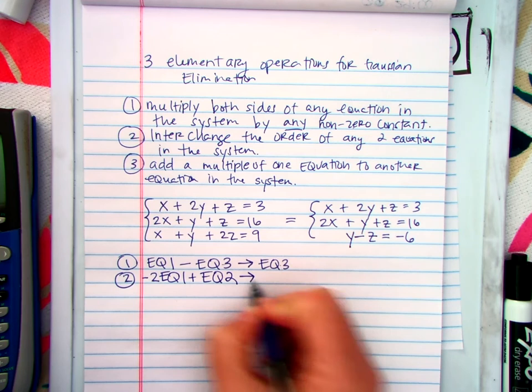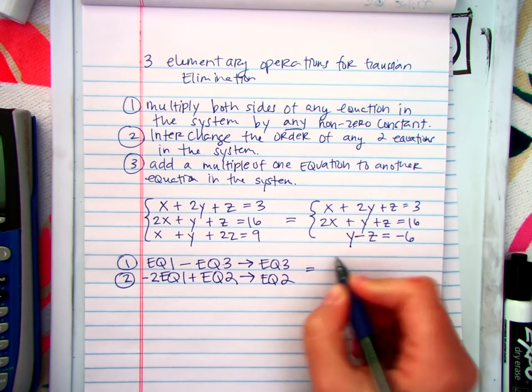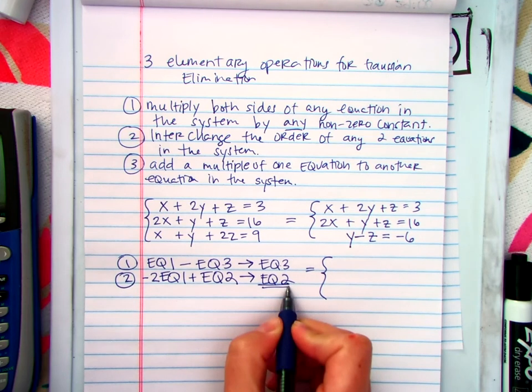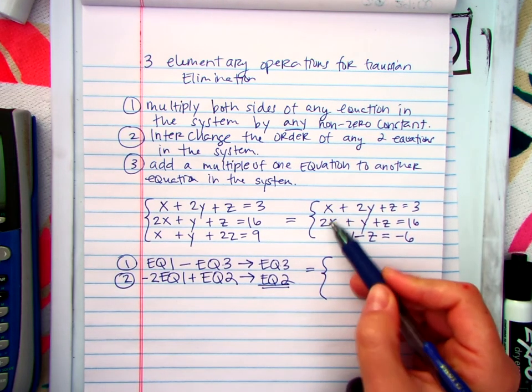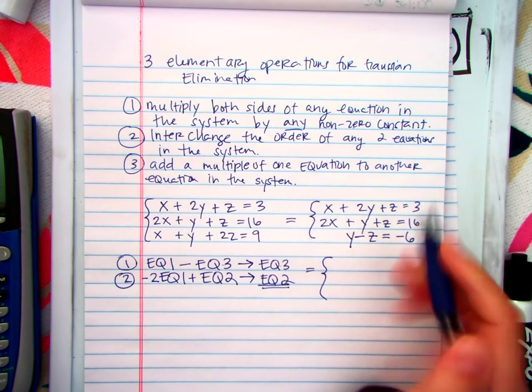And I'm going to rewrite that answer in equation 2. So I'm going to come down below it now. Let's focus on equation 2. Negative 2 times equation 1 plus this: negative 2 times x plus 2x, x's are gone.